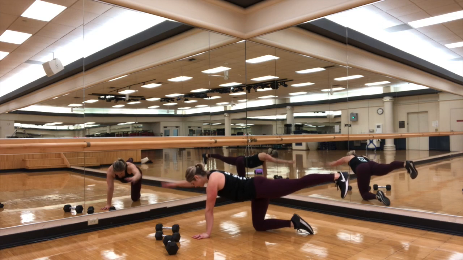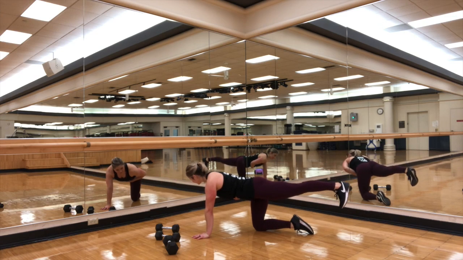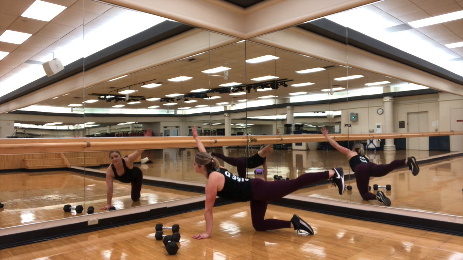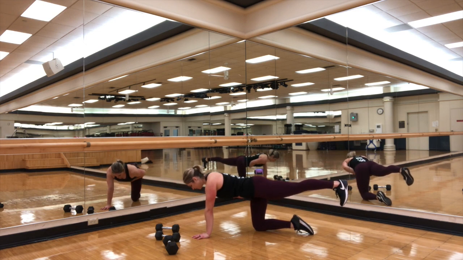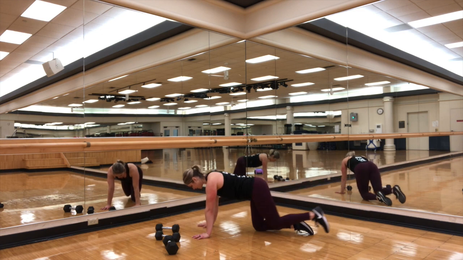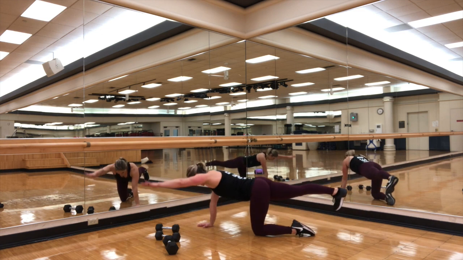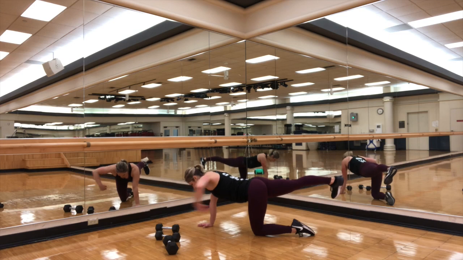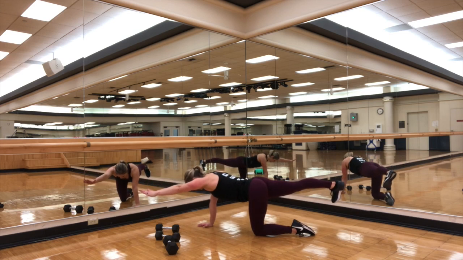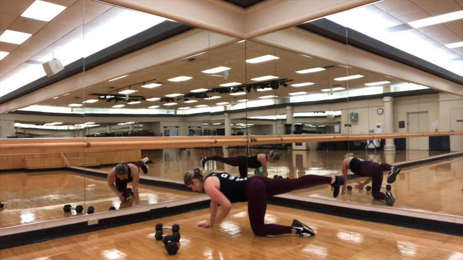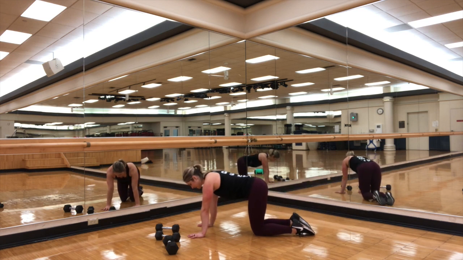I usually have them stay here for a second to bring awareness to this. So it's not just lifting the arm and the leg as high as you can. It's about reaching and pulling the abdominals in and then lowering back down. Reaching, heel reaches behind. We're engaging that whole back of the body. Upper arm is reaching, pulling the belly in, lower everything back down.